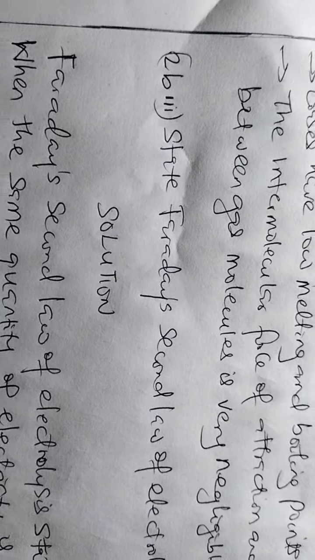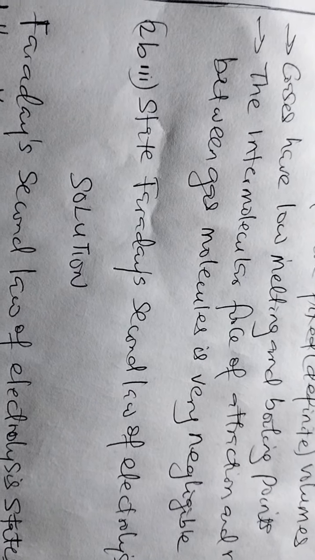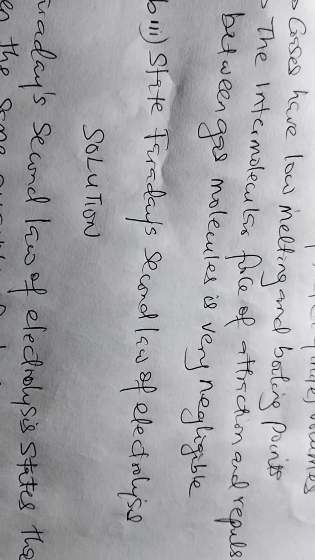Then going to number 2BIII says, state Faraday's second law of electrolysis.